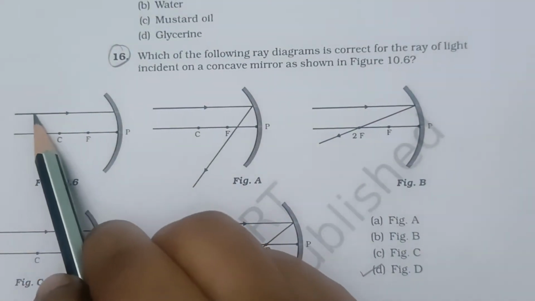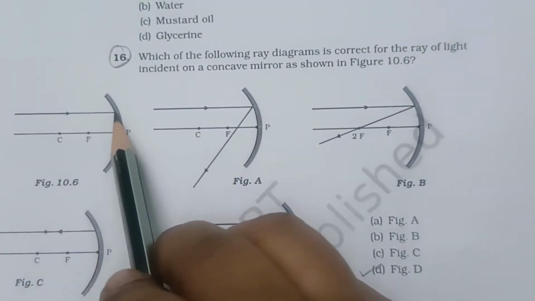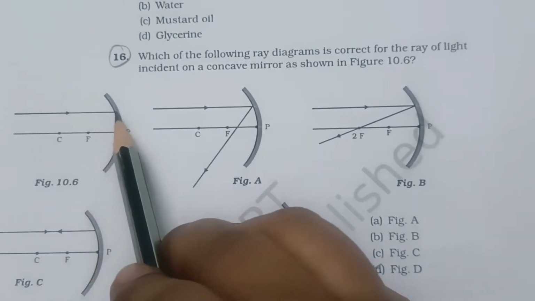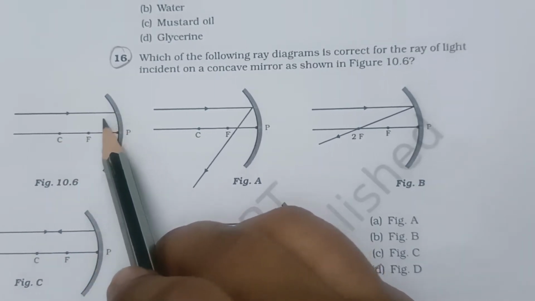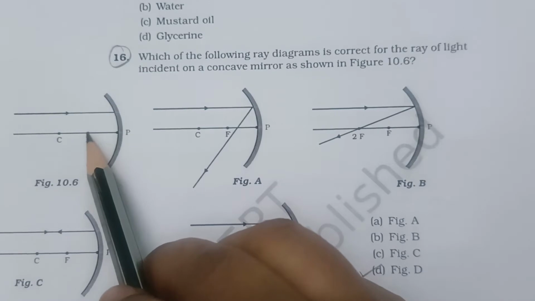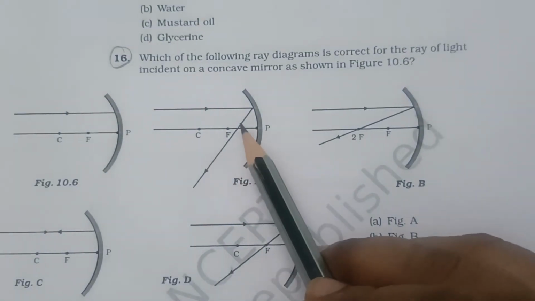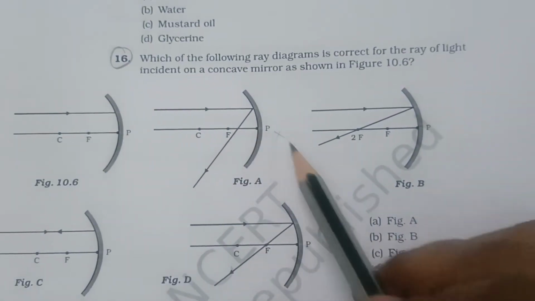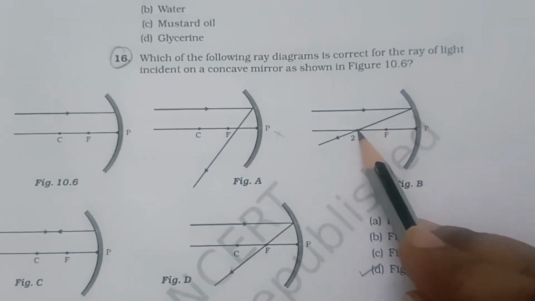So this is from infinity. This is parallel to the principal axis. When it is parallel to the principal axis, definitely the reflected ray will pass through the focus only. Here in the first diagram, it is between P and F. So this is wrong. This is 2F at the center of curvature.